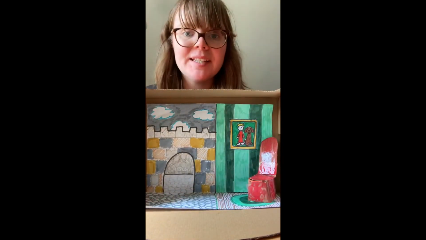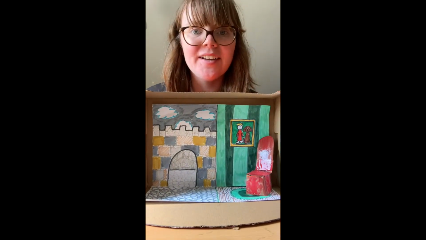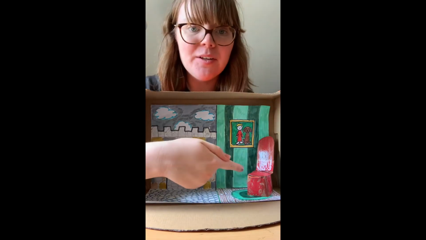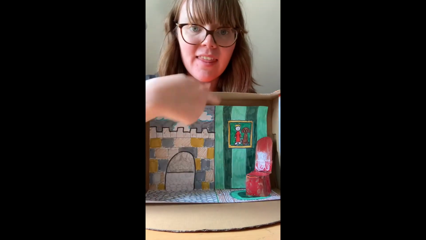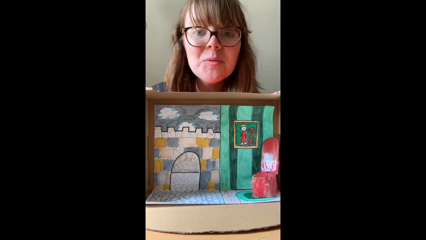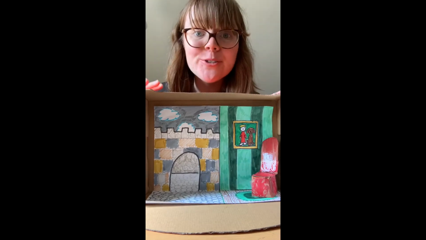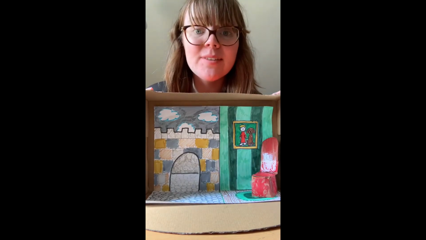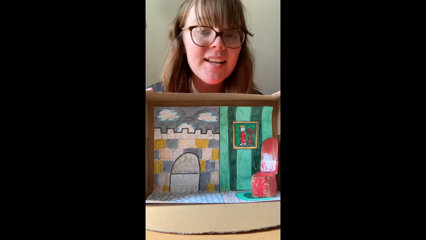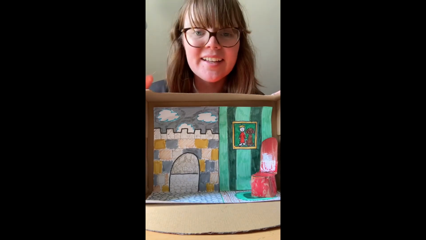And there we have it, my shoebox set design for Hamlet, including my little throne, courtyard and the living room area. Why don't you choose a play yourself and make your own shoebox set design, choosing what you think is really important for the audience to see, where the action takes place or any key themes in your play. Good luck!